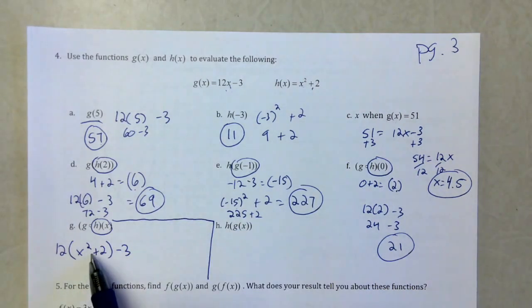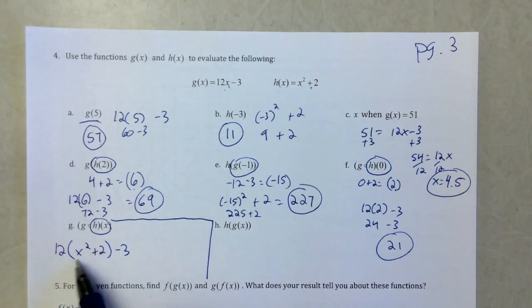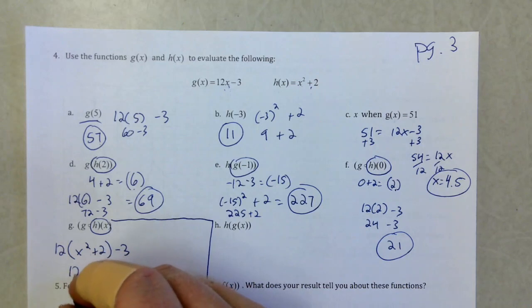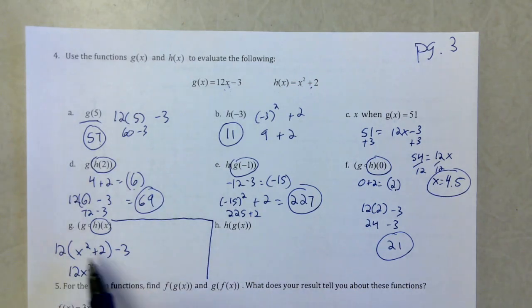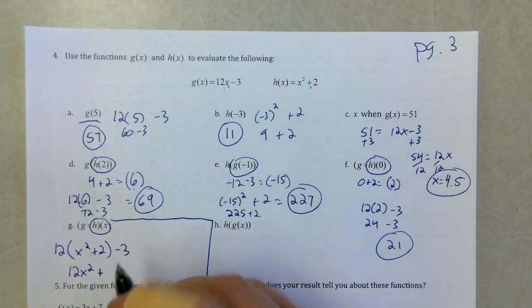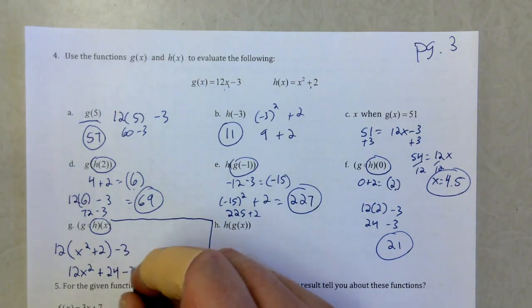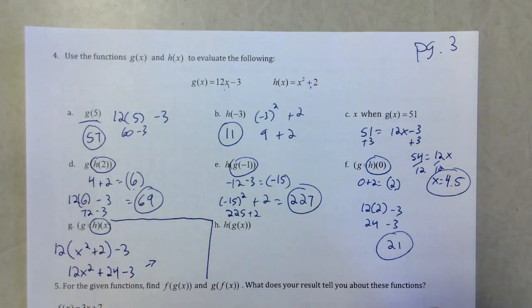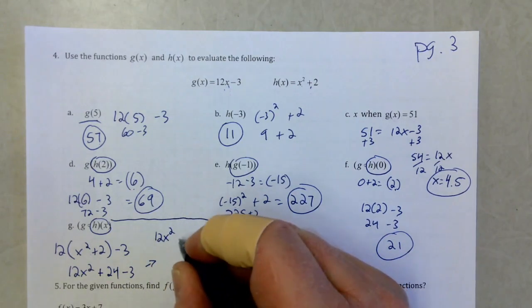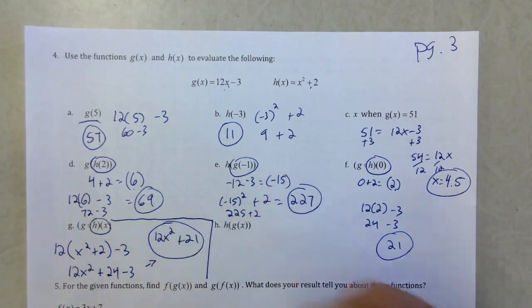Okay, so instead of the x, it's going to be my entire h function. Now I use my distributive property, double rainbow, let's simplify. 12 times x squared is 12x squared. 12 times 2 is 24. Then I have my minus 3, so my final answer, after I combine like terms, is 12x squared plus 21.